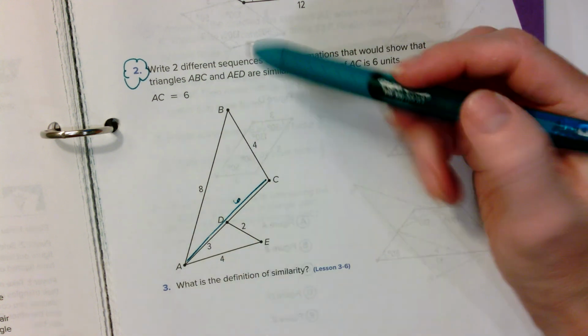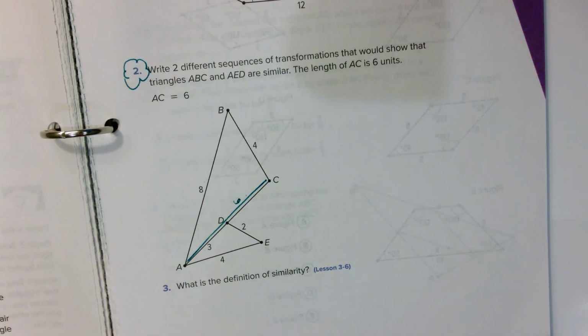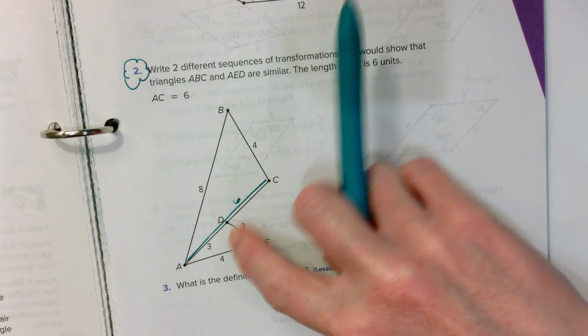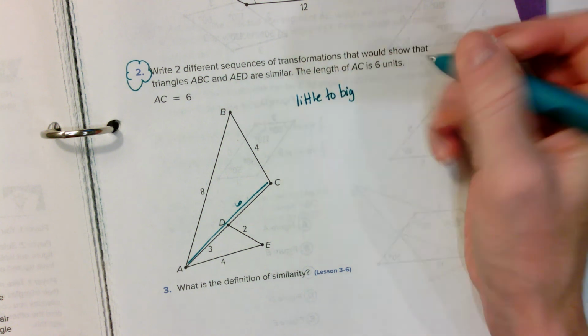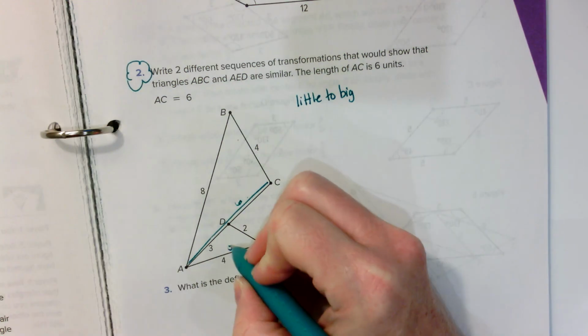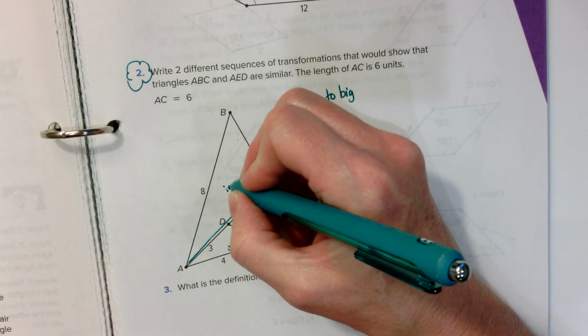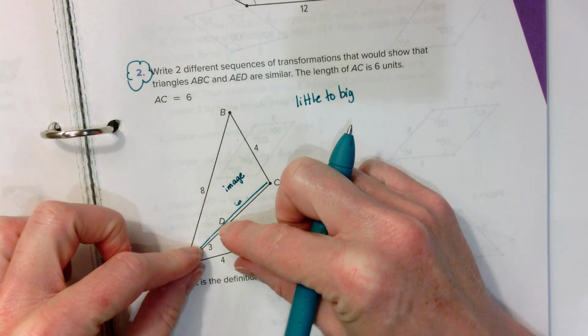So my big triangle has sides that are 4, 6, and 8. And my little triangle has sides that are 2, 3, and so there's really 2 ways to answer this problem because it does not tell me which one's original and which one then is my image. So let's start by doing it little to big. So when I do this, I'll make this one the one that's in this turquoise color. My original will be my little one, and my image, the one that's going to go to, is going to be my larger one. So in this method, my triangle is going to get larger.